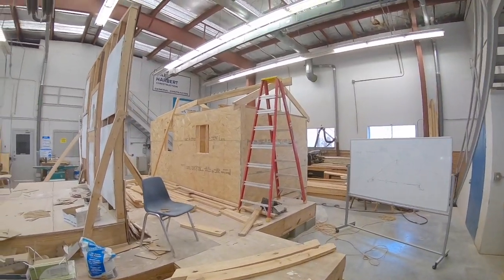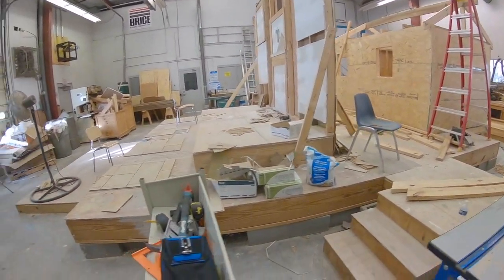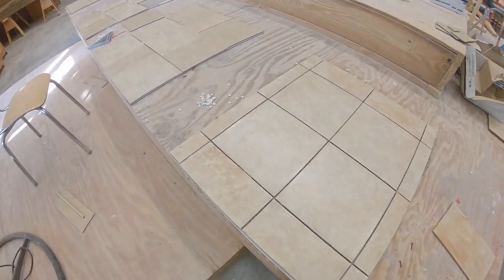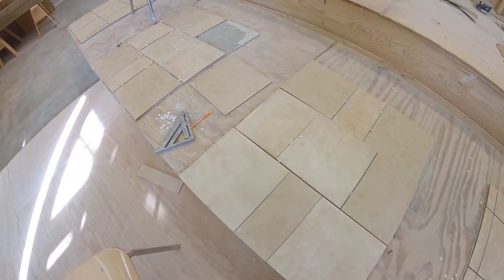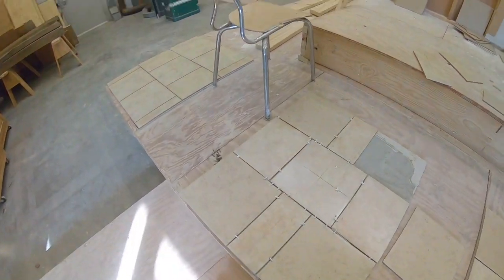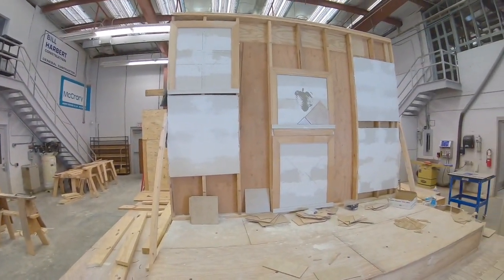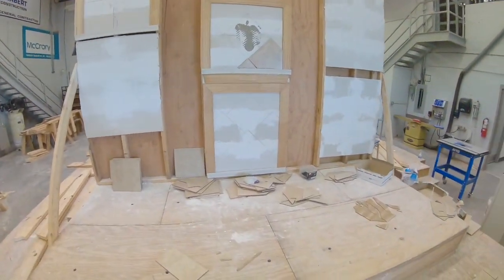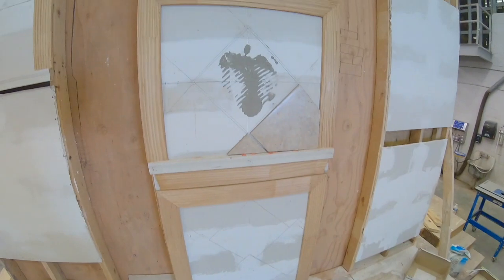We're doing that as well as other little items like tile, guys. So we're laying tile. You can see we're laying tile here. We're also trying to lay it on the wall too. You can see the patterns here. Some of the guys are putting in their own patterns.